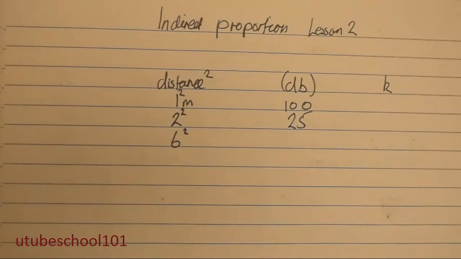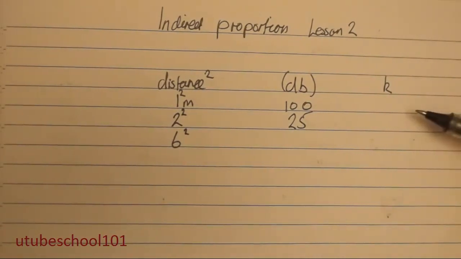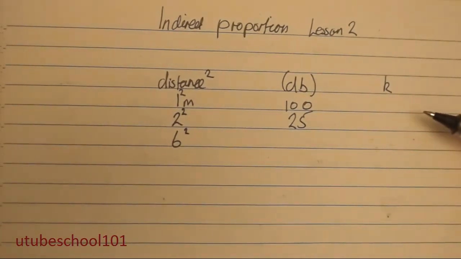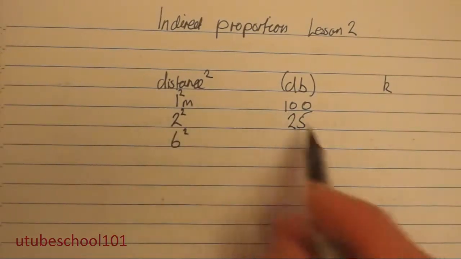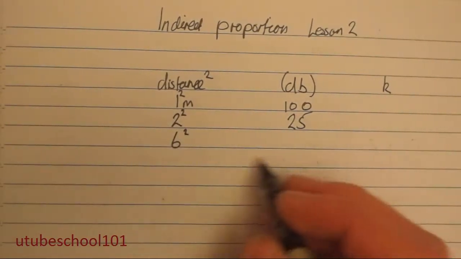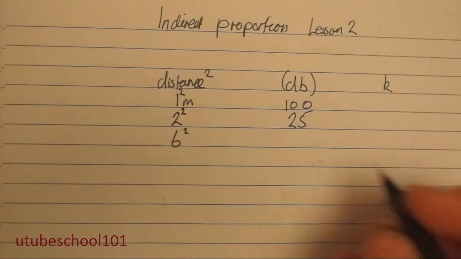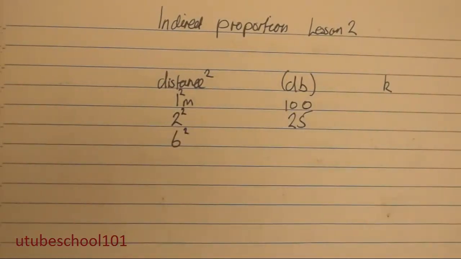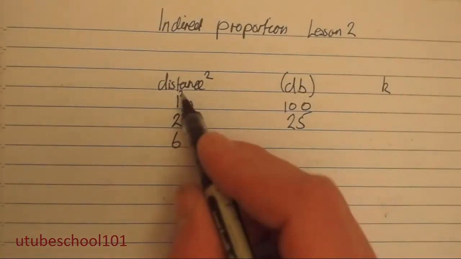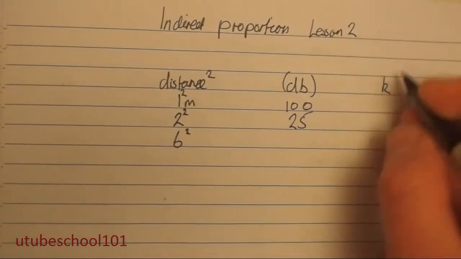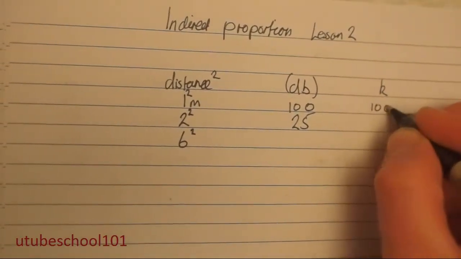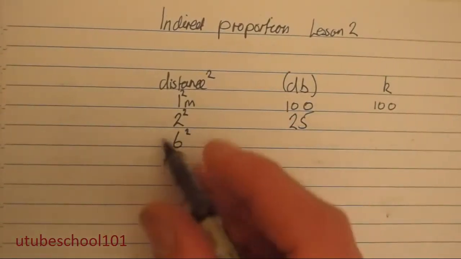Like the previous example, first of all we have to work out the K. In direct proportion, the K is these values multiplied. So 1 squared is 1, multiplied by 100 is 100. So K is 100.